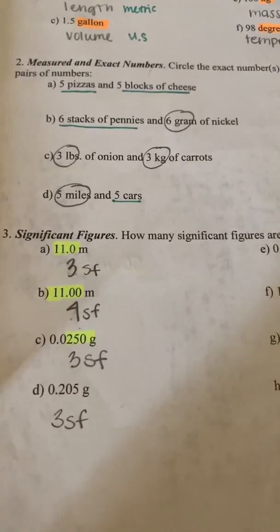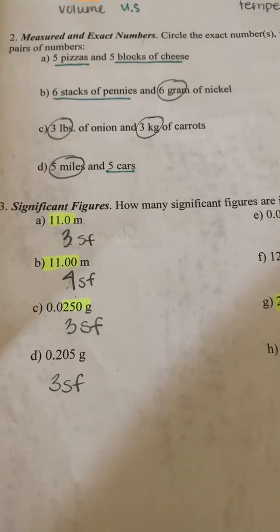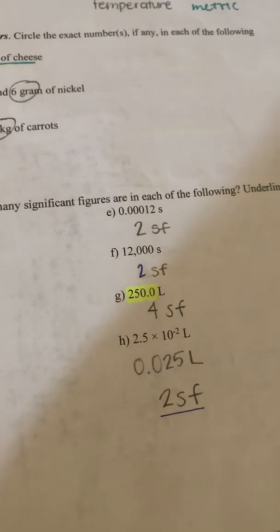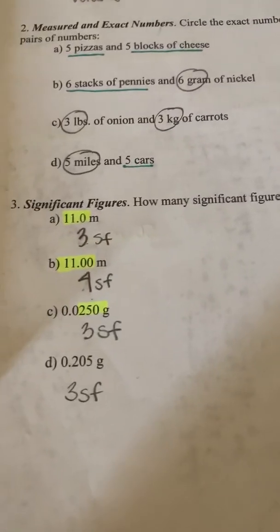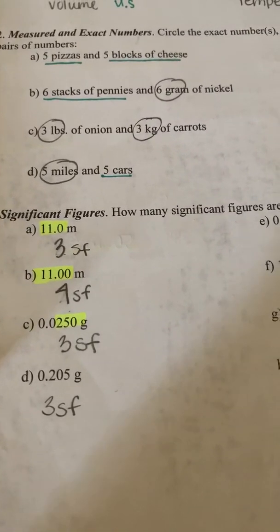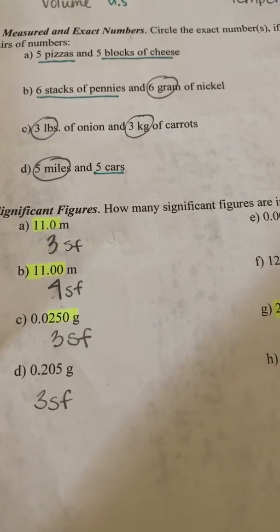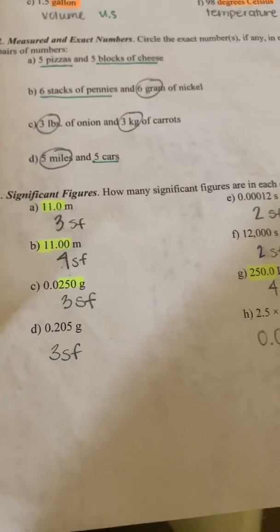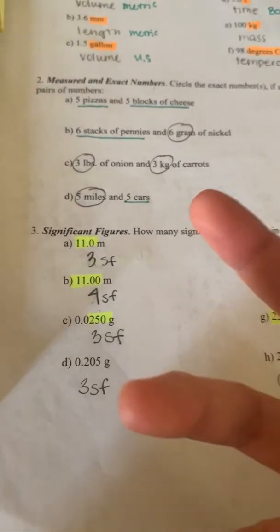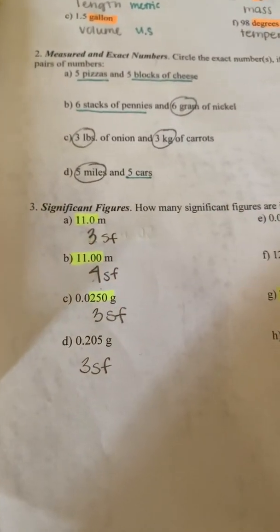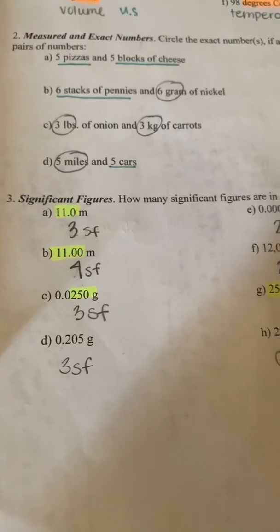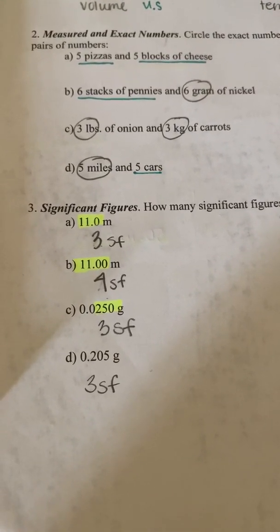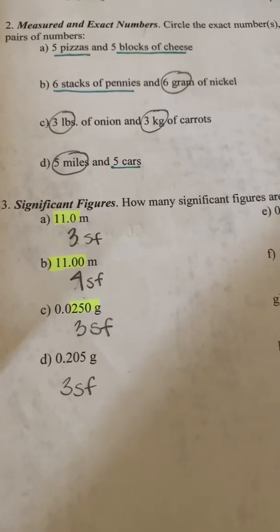Okay, so for number 2, it says measured and exact numbers. Circle the exact number, if any, in each of the following pairs of numbers. So basically here you're just looking for an exact measurement. What that basically means is you want a whole of something. You don't want partial. When something comes to mind, exact, like I ordered 1 box of pizza. You didn't order a 1/4 of a pizza.